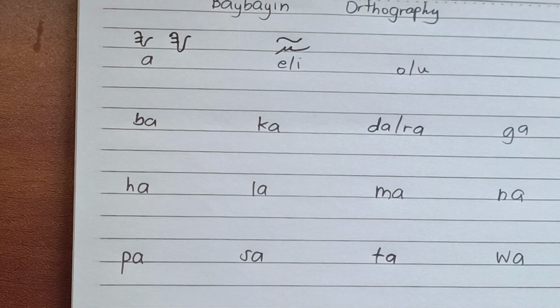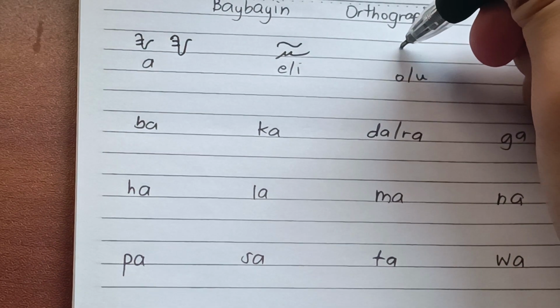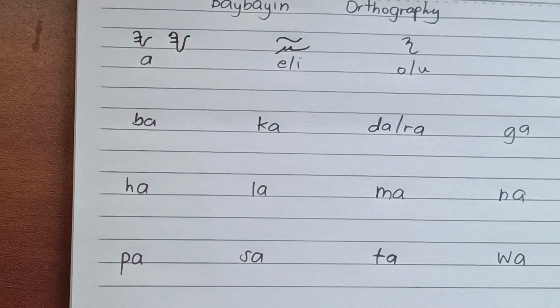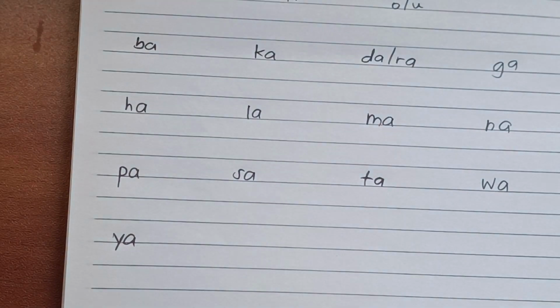And next is O or U. It's just like the number 3 but with the added touch of waviness there. Okay, it's very easy. Those are the vowels. Now we should move on to the consonants.